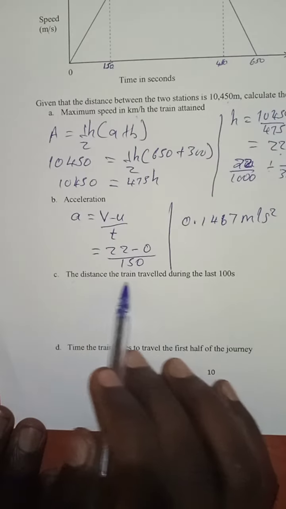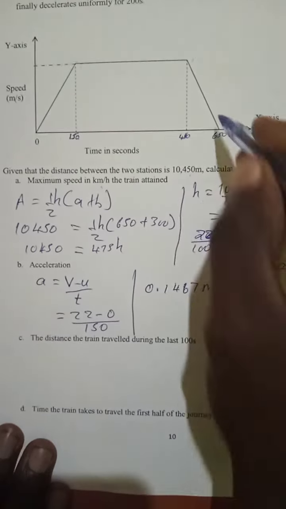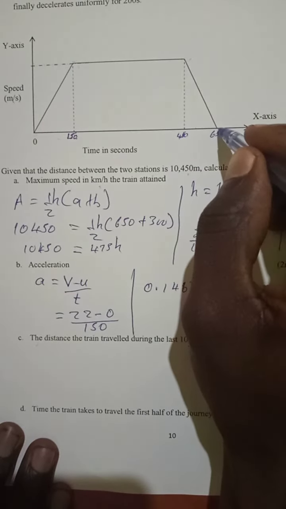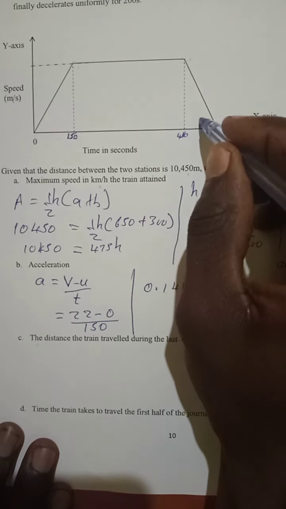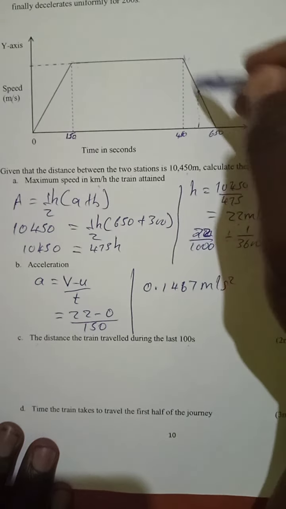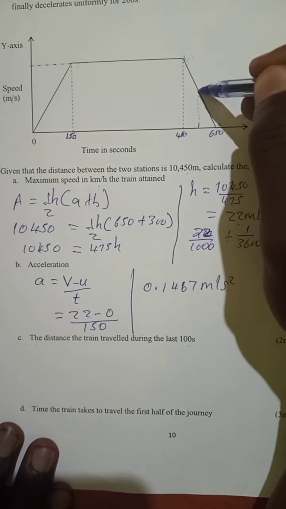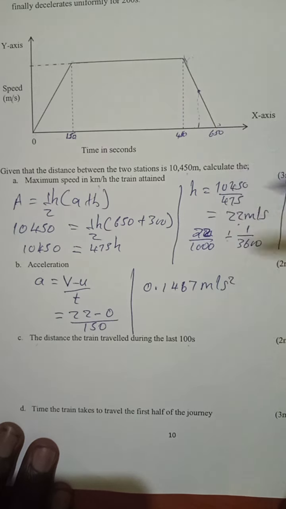Then the distance the train traveled during the last 100 seconds. The last 100 seconds can be found from here: from 650 minus 100, it becomes 550 here. So 550 is somewhere here. It doesn't give the deceleration, so you are supposed to find it because the deceleration is uniform. The deceleration here is the same as the deceleration taken throughout.